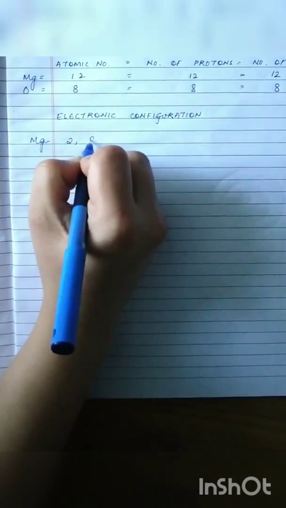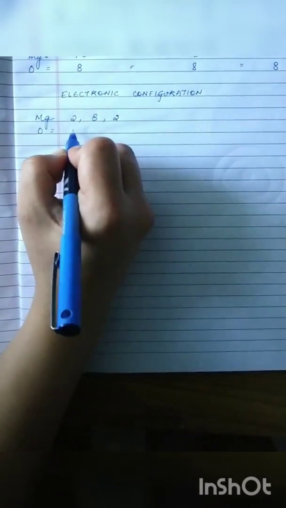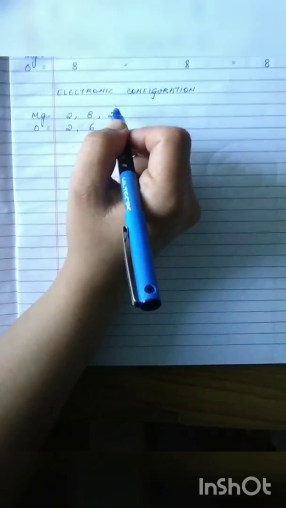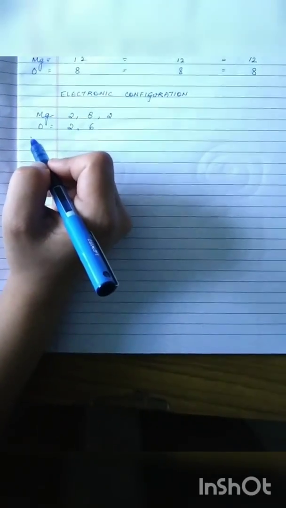Magnesium 12, so 2, 8, 2. Oxygen 8, so 2, 6. Outermost orbit 2. 1, 2, 3 is a metal, so magnesium is a metal. 4, 5, 6, 7 non-metal, so oxygen is a non-metal. So magnesium will give away electrons, oxygen will receive electrons.